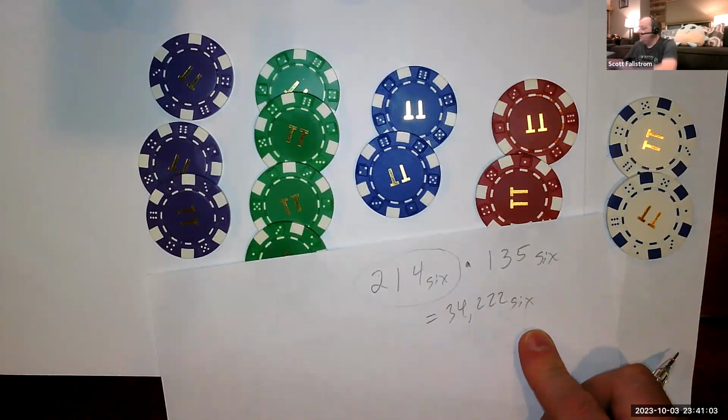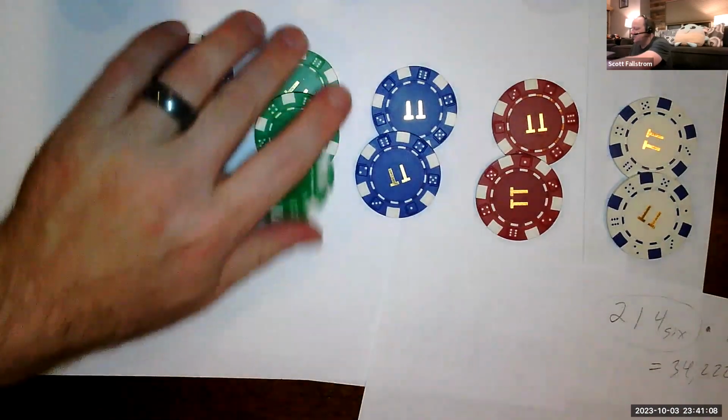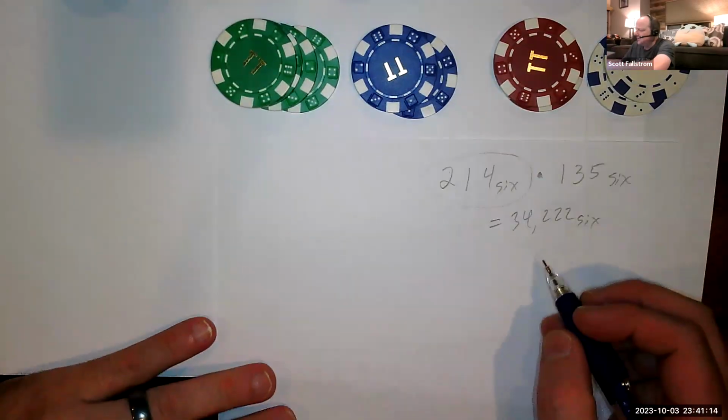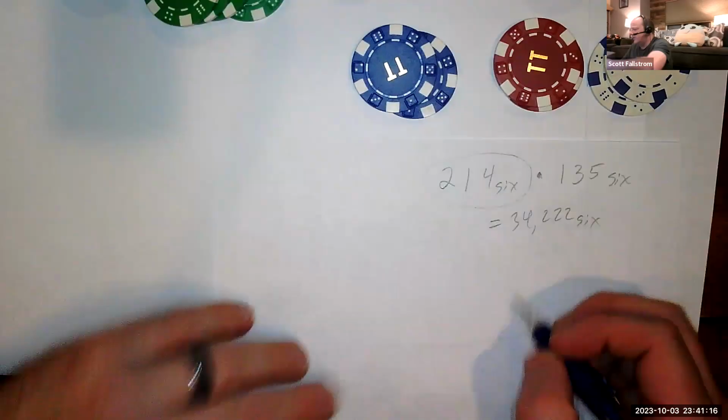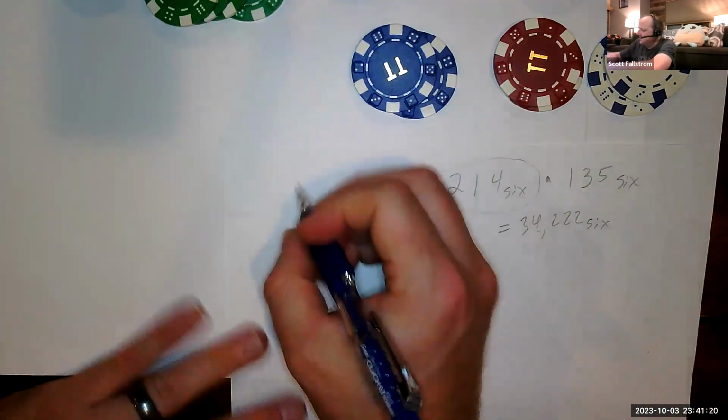And yes, if you want to do this, you can check yourself really quickly using the lattice, or you can use the standard algorithm. Totally up to you. The lattice, it's not bad at all. You just have to write stuff out. You have to draw the boxes. So why don't I do the standard algorithm for this one and make sure that we can do that.